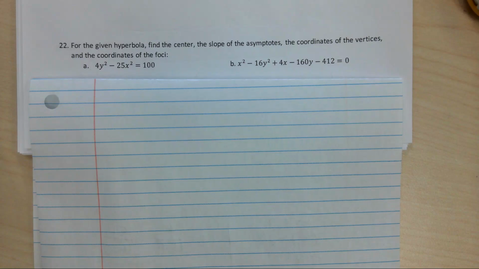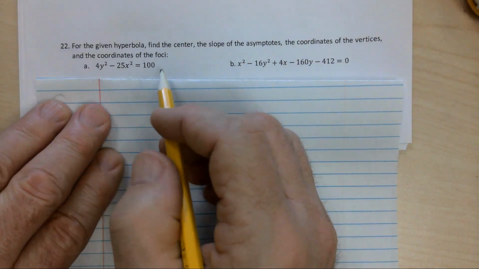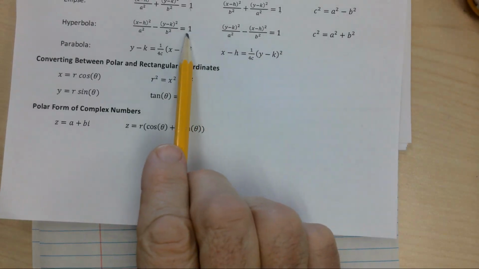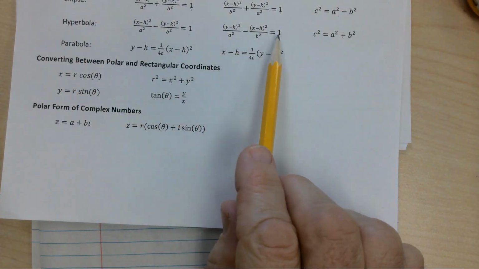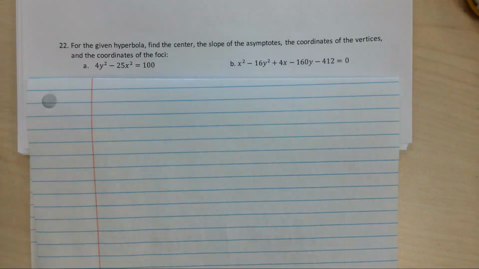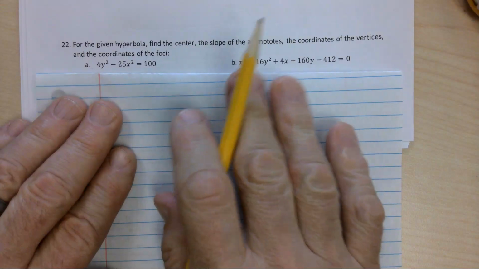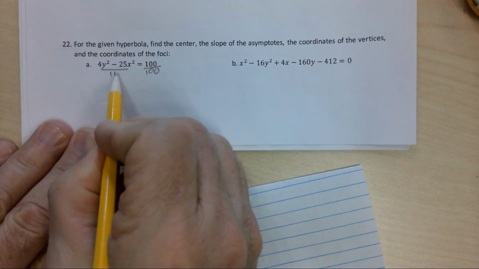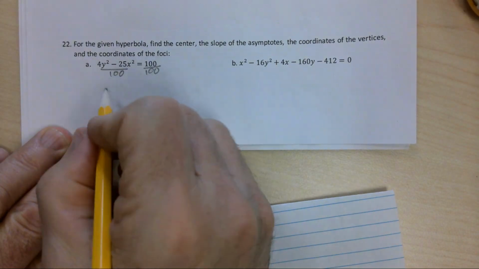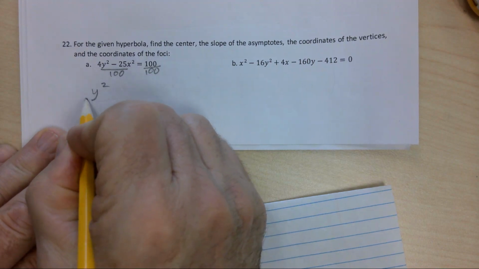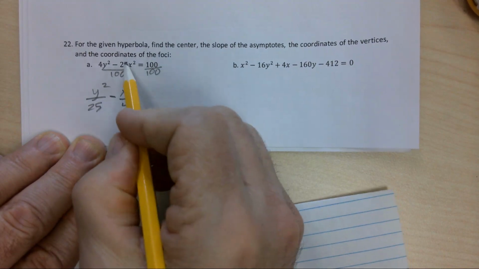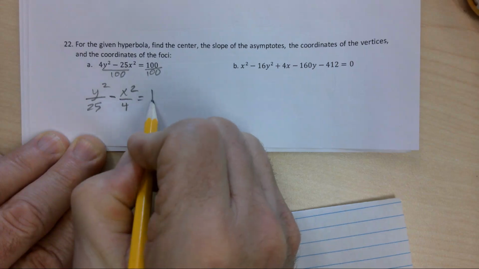On to hyperbolas, number 22. If you look at your little cheat sheet, there's a big clue there. Hyperbolas are also supposed to be equal to 1. That's a helpful hint, so we know what to do to get started. We're going to divide this all by 100, and then divide that by 100. And so we get y squared over 25 minus x squared over 4, because this reduces to 1/4, equals 1.